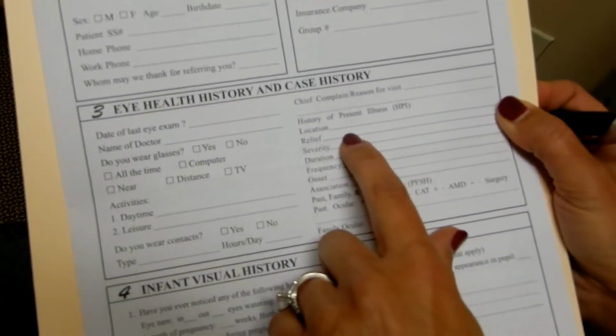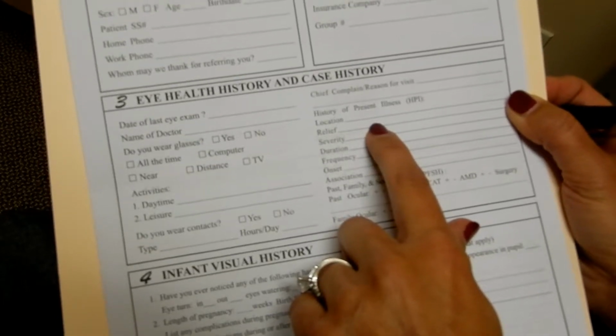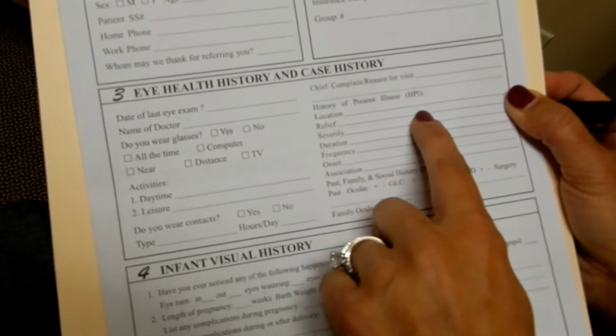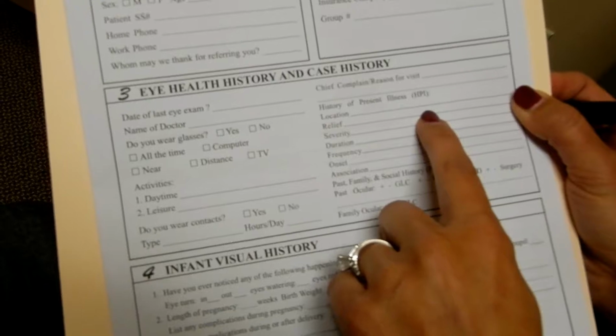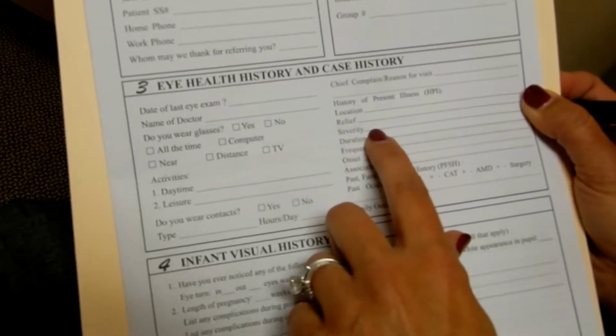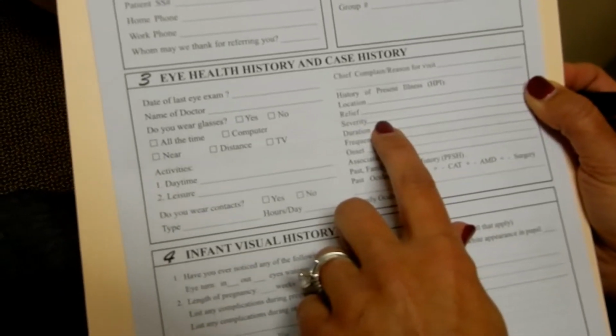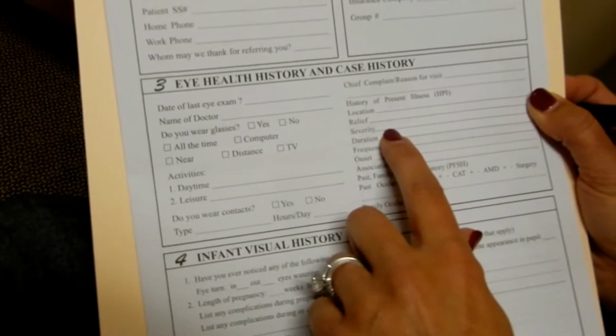Relief would be either oral or insulin, depending on what medication they're using. And in this area, you could also put diet controlled as well, if they're controlled by diet. For severity, you want to put either they're controlled, uncontrolled, or questionable control, depending on their glucose levels.